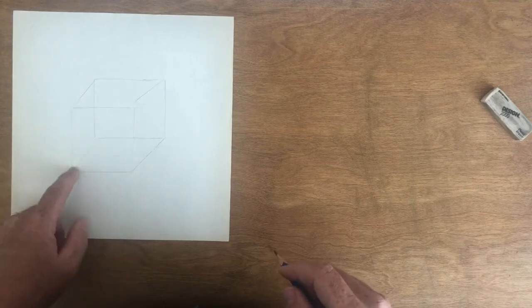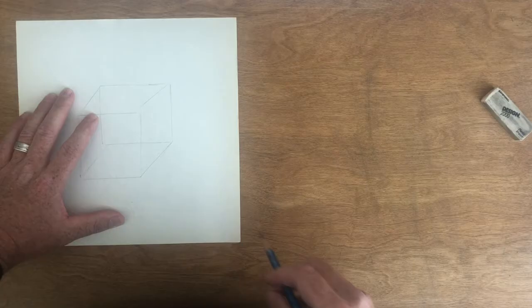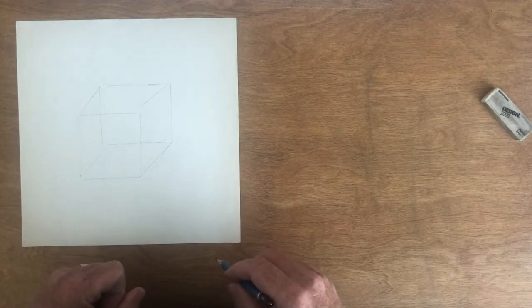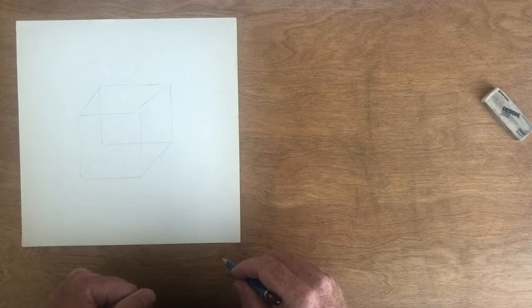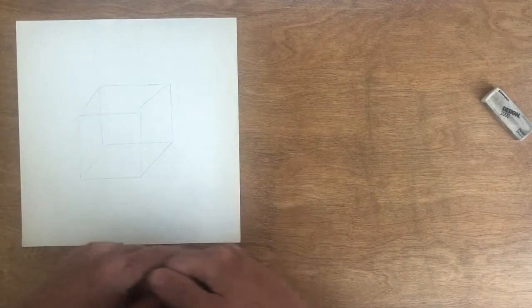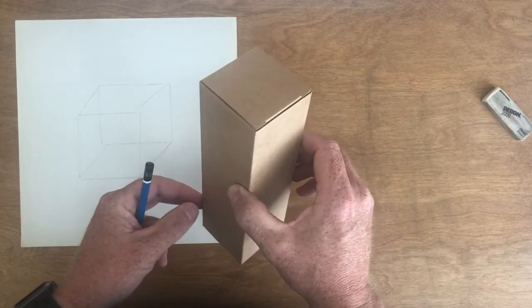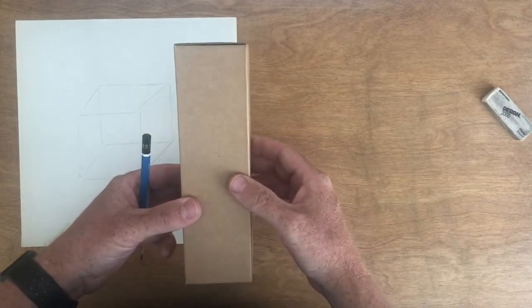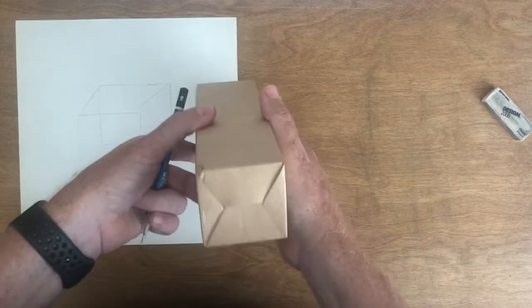If this is a square, the front of the thing is a square, the bottom of it is also a square or rectangle. All of the sides are squares or rectangles. Front, back, top, and bottom, everything's a square or rectangle. Like this object right here. Okay, this is what we're going to draw. Front's a rectangle, side's a rectangle, top and bottom are squares.